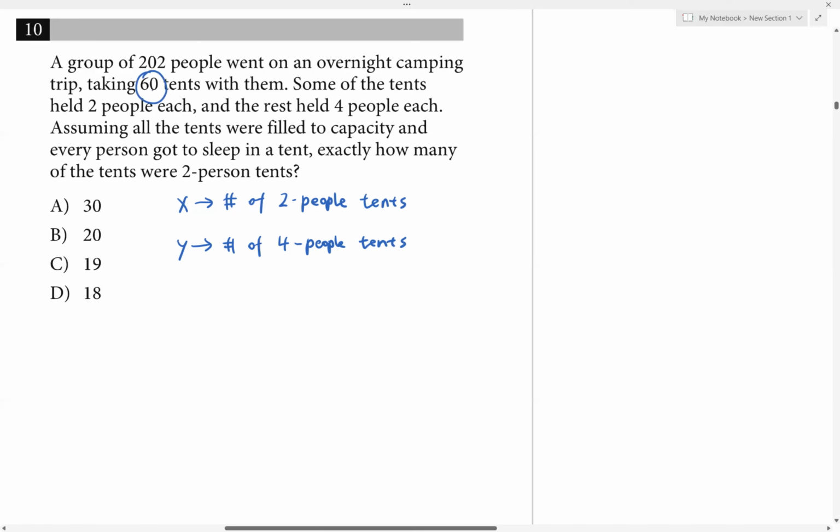So to write our equation, we can say x plus y, the number of 2-person tents plus the number of 4-person tents, should equal the total of 60. So x plus y is equal to 60 here.